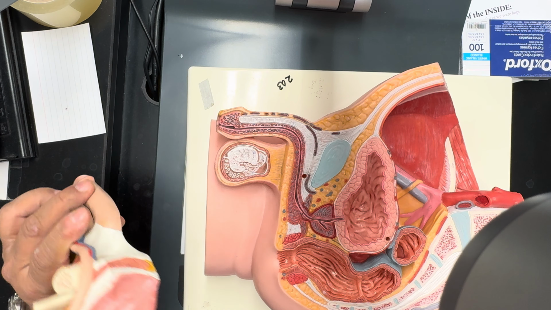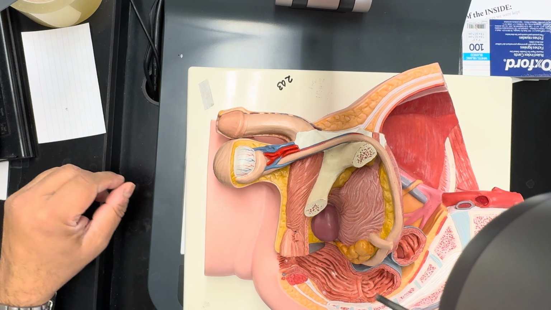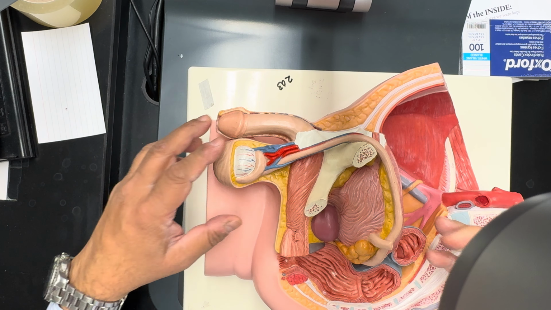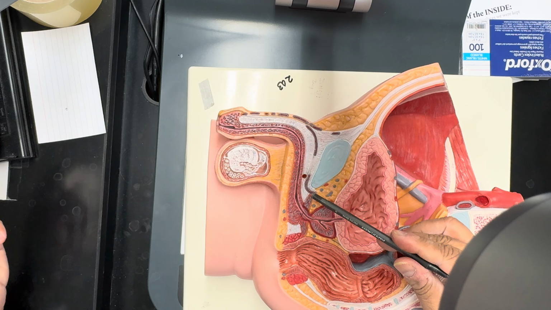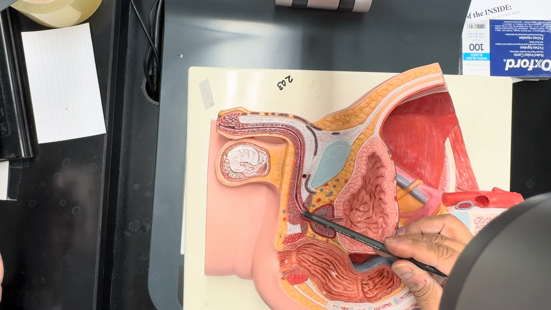Then you have the urogenital diaphragm. We did this already. That's this one here, this muscle. If you look at this over here, it is this muscle here through which the membranous urethra is passing.